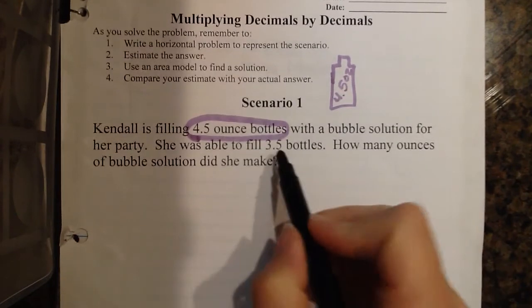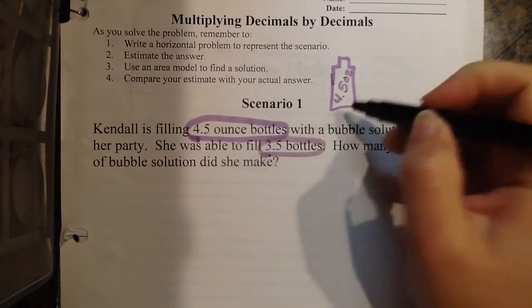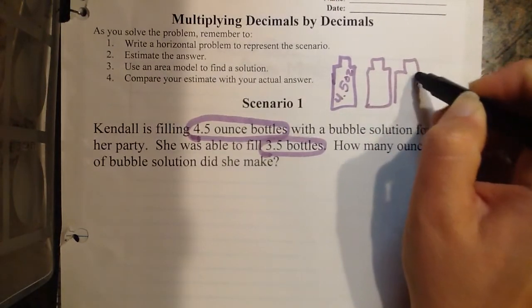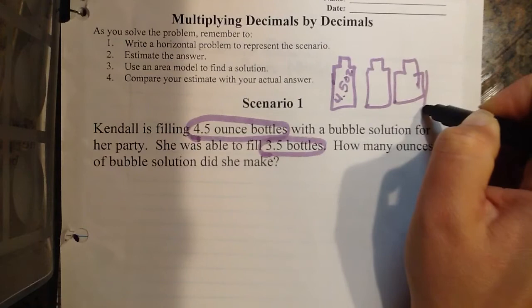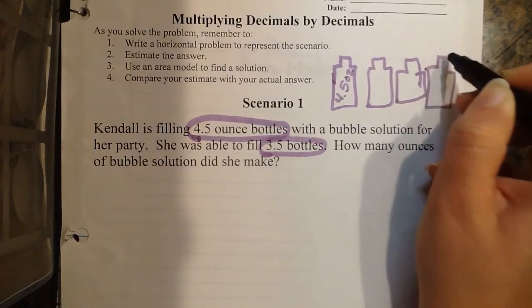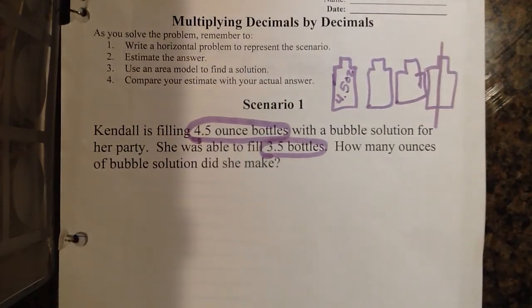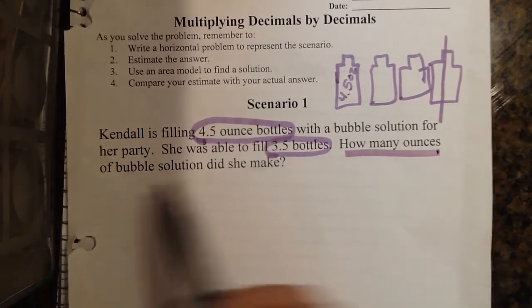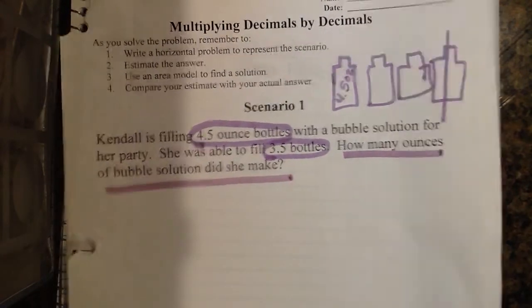She was able to fill 3.5 bottles. So I'm able to do this 1, 2, 3 times, but then my last bottle I only get half of it. So that's what we're going to do. We're going to use an area model to see how many ounces of bubble solution she made.